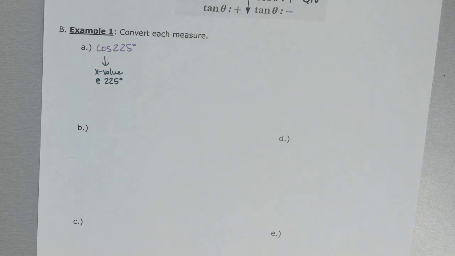All right, so I want you to go to your unit circle. I want you to find 225 degrees. So the unit circle that you just made, go to your 225. What is your x value at 225?